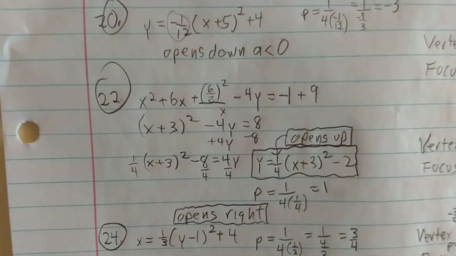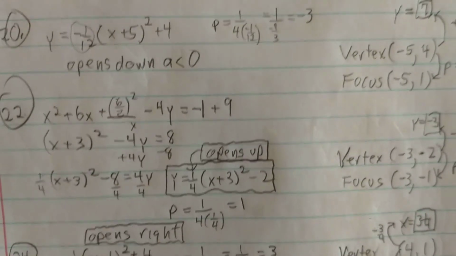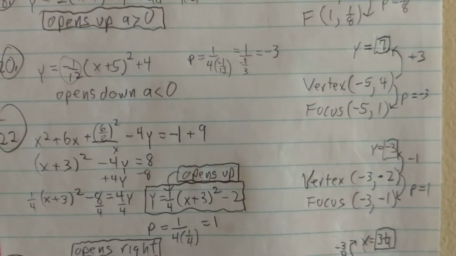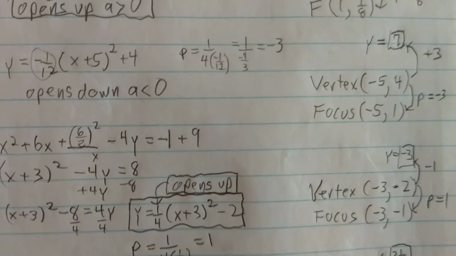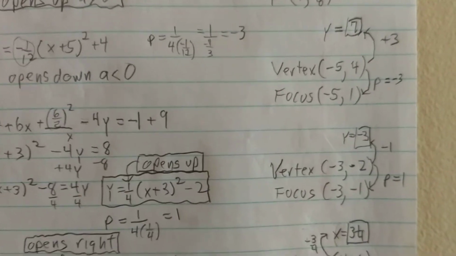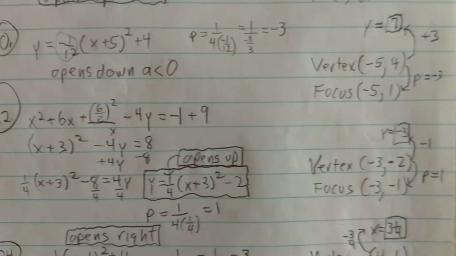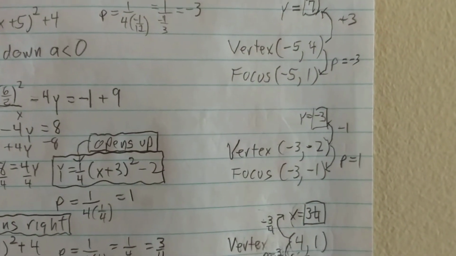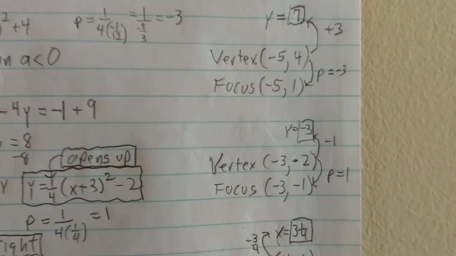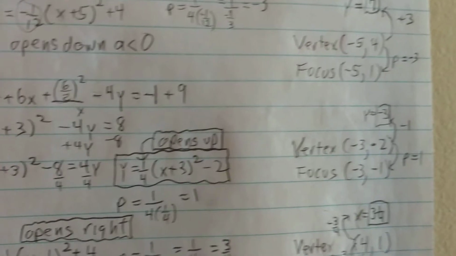Okay? And for 20, we have y equals negative 1/12 times x plus 5 squared plus 4, and that's going to be an x squared with a negative, so that opens down. The p, the distance between the vertex and the focus, is 1 over 4 times negative 1/12, which is 1 over negative 1/3, or negative 3. So from the equation, we have a vertex at negative 5, 4, but the p is taking us down 3 to negative 5, 1, and that puts the directrix line up at 4 plus 3, y equals 7, up above the vertex, forcing it down.